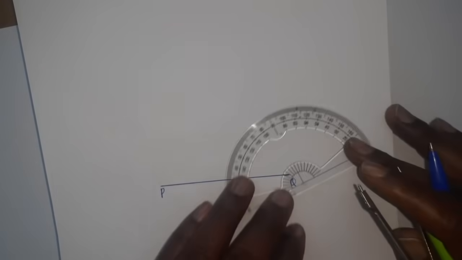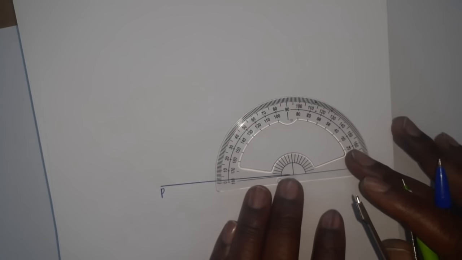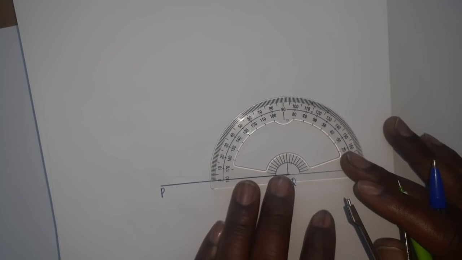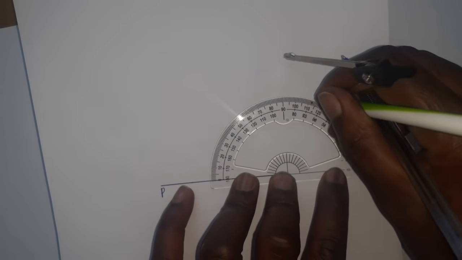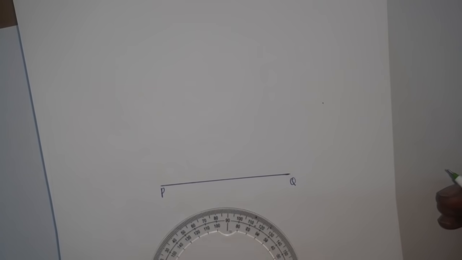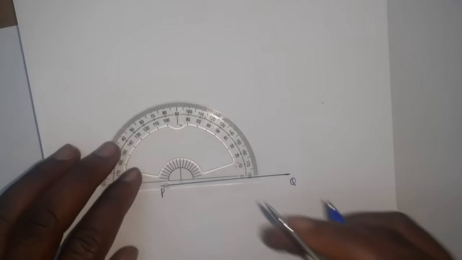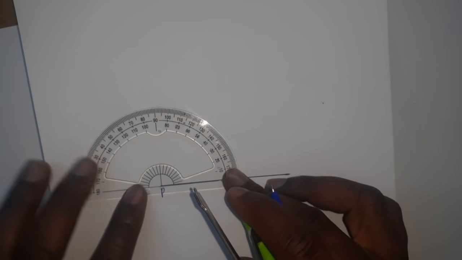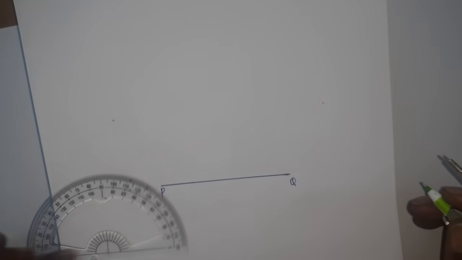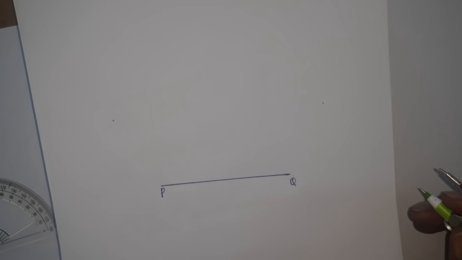So meaning here we need an angle which is 120. Where's our 120? Our 120 is here. I hope you've seen that. Then I'll also come here and measure 120. My 120 is here. I hope you've seen what we've done.